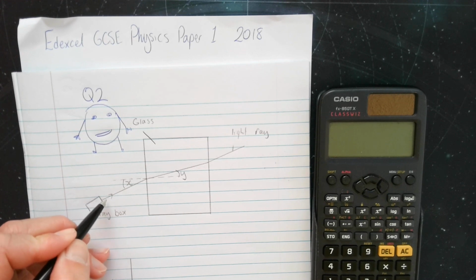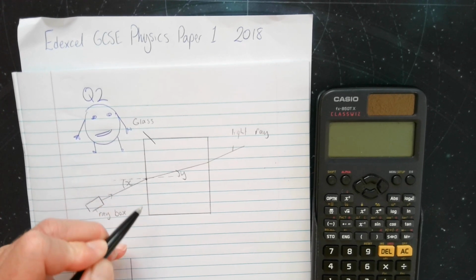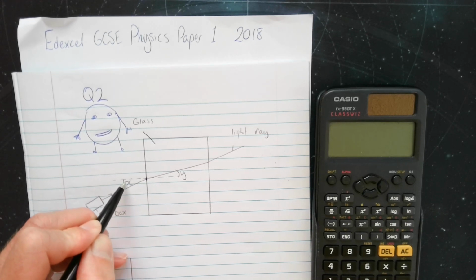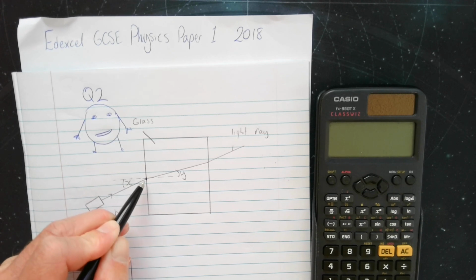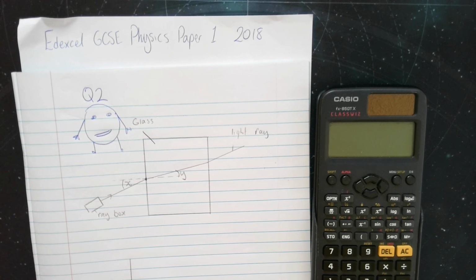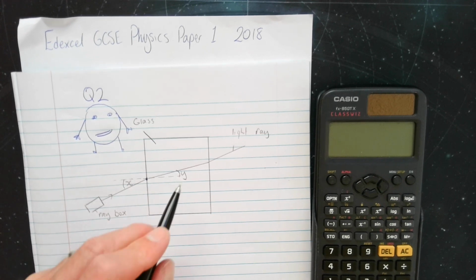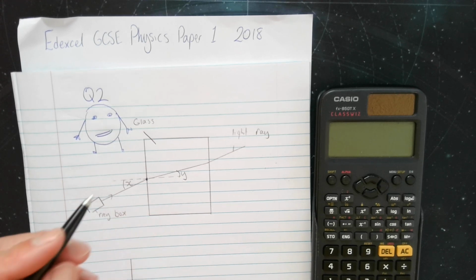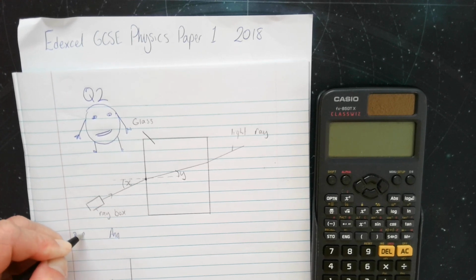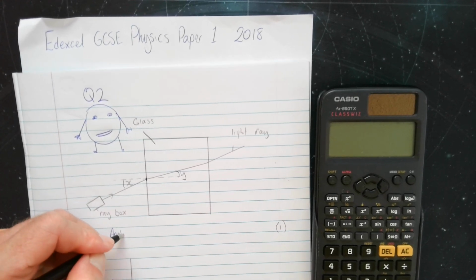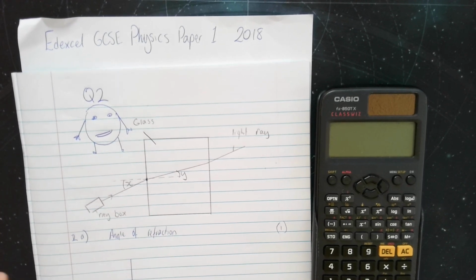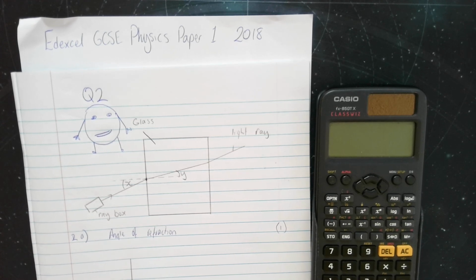So going in, this is our incident ray. Here is our incident, not a particularly fascinating incident, but an incident nevertheless. And so X is our angle of incidence, and the process that I hope you remember that happens when light changes direction as it changes speed going into a different medium is refraction. So Y is the angle of refraction. That's question 2A. That's just one mark. Multiple choice, angle of refraction. Okay, nice one to get us started.